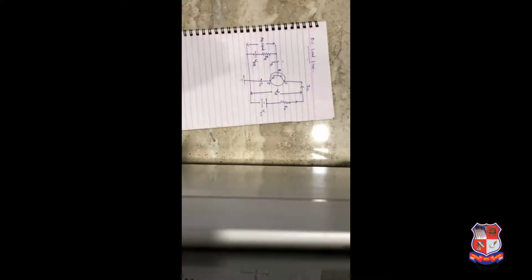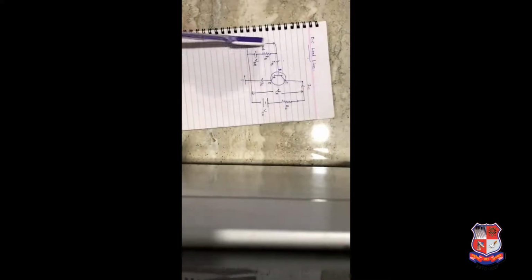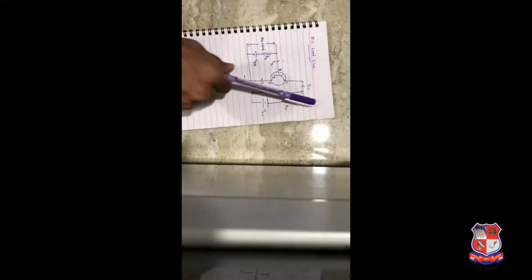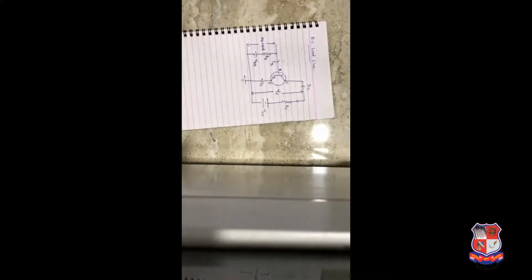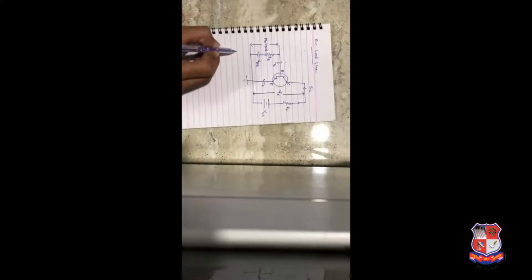For that you have to consider this figure. Which type of transistor is this? It is an NPN transistor. So first consider the NPN transistor and draw the circuit like this. Now you have to plot the characteristic, or you can say the DC load line curve, of this circuit. How can you plot it? You can plot it like this.